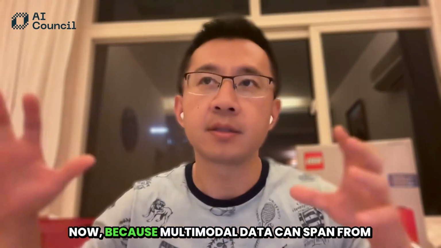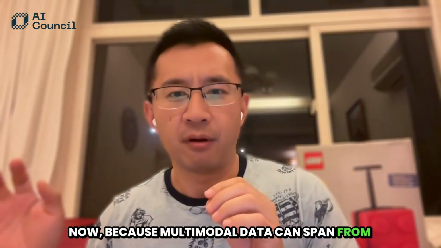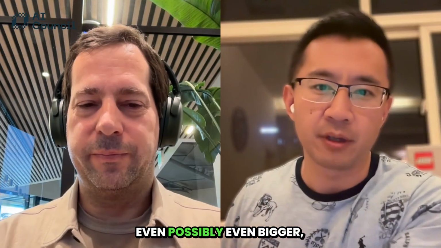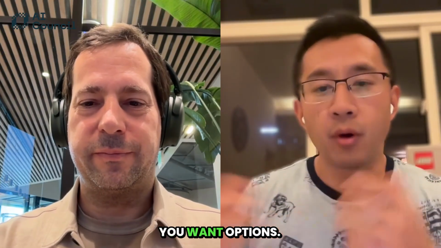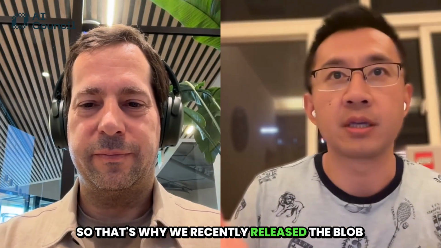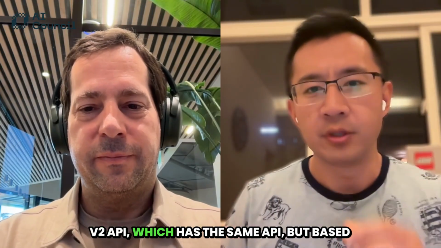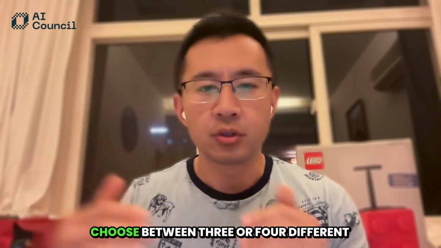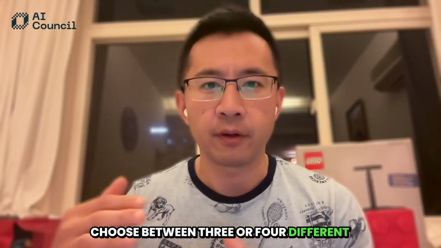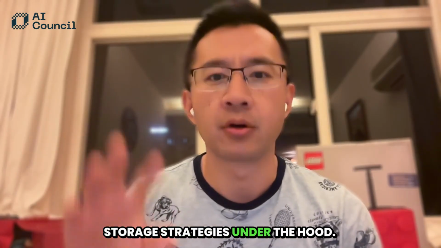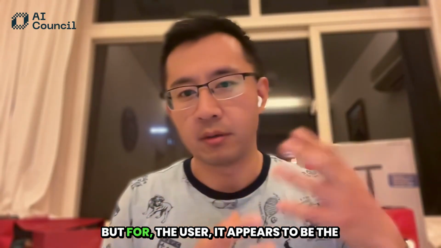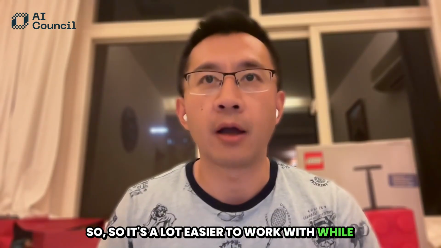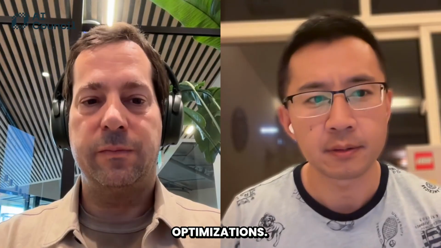Now, because multimodal data can span from a few kilobytes to multiple gigabytes or even possibly bigger, you want options. So that's why we recently released the Blob V2 API, which has the same API, but based on the size and the type of data, you can choose between three or four different storage strategies under the hood. But for the user, it appears to be the same API. So it's a lot easier to work with while you're enjoying all of the performance optimizations.